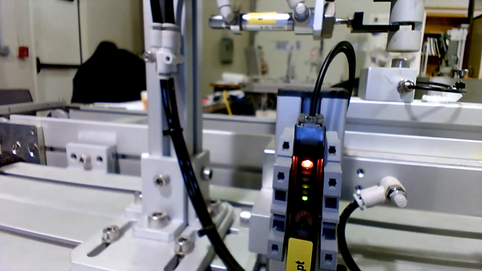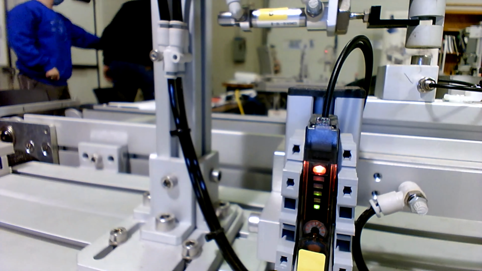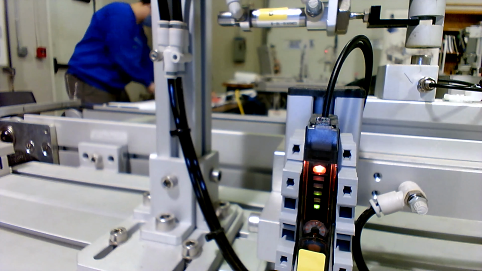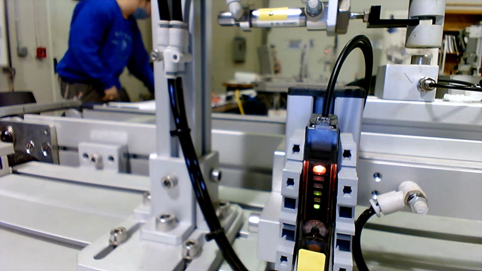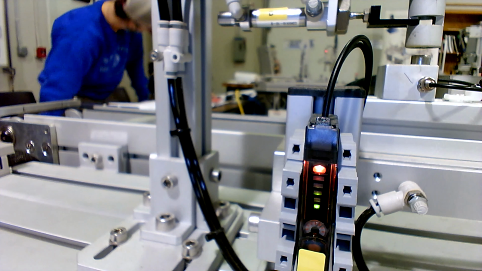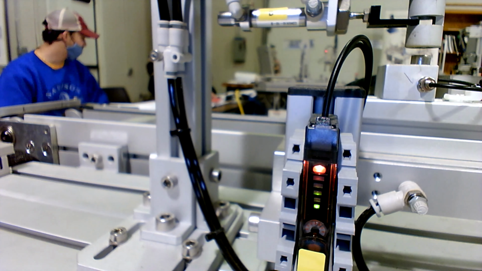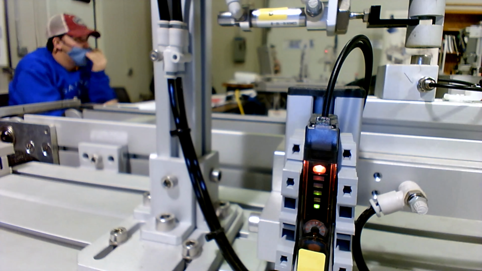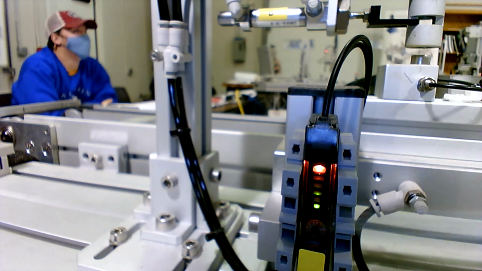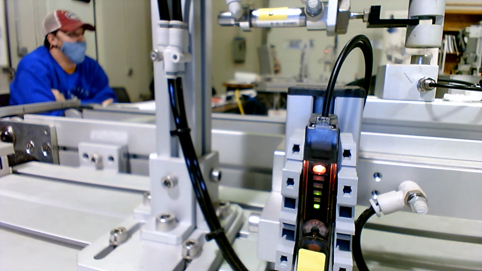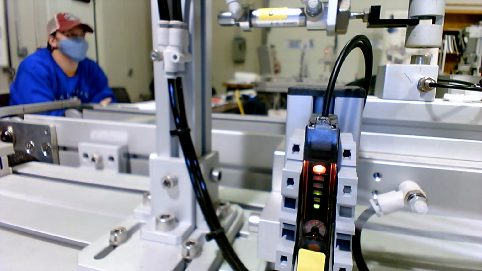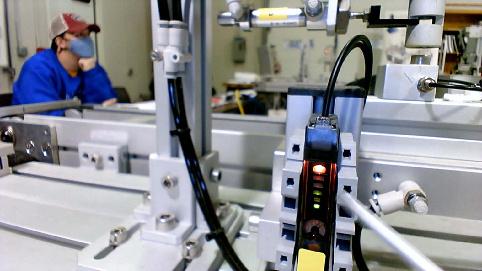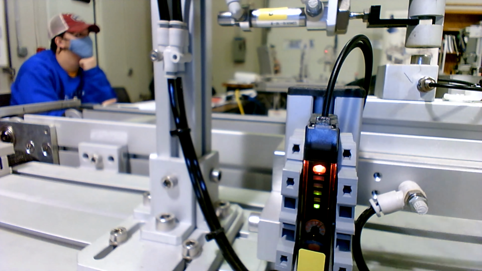And what do you see here? So you see the screw's in the hole, and it blocked the signal, right? So here's the way the module works. When you block the signal, this module is programmed to send voltage to the PLC whenever the beam is blocked. Now, you have an option on this module called light operation or dark operation.